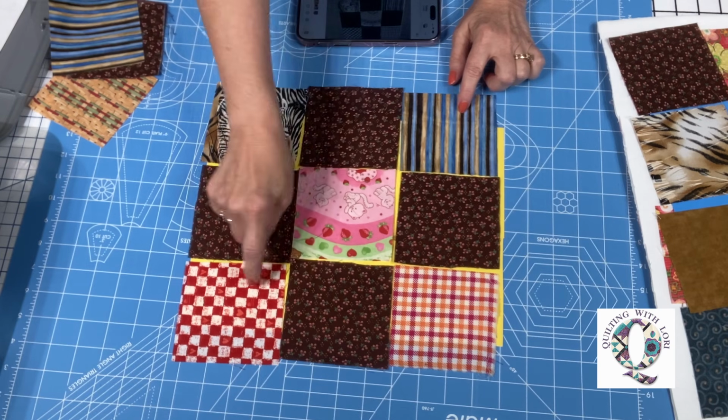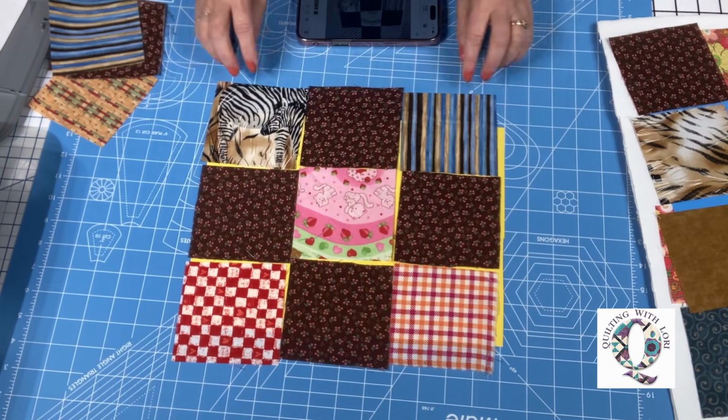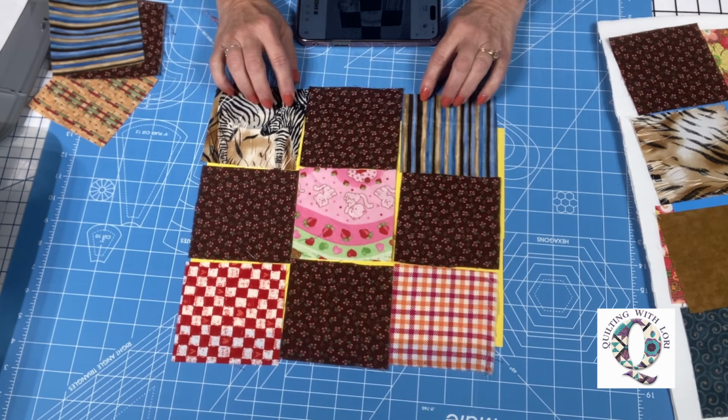With these crazy pieces here, they all read more of a light, and these two kind of have a medium out here.